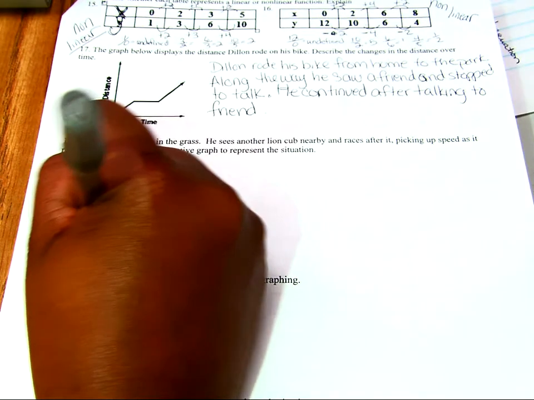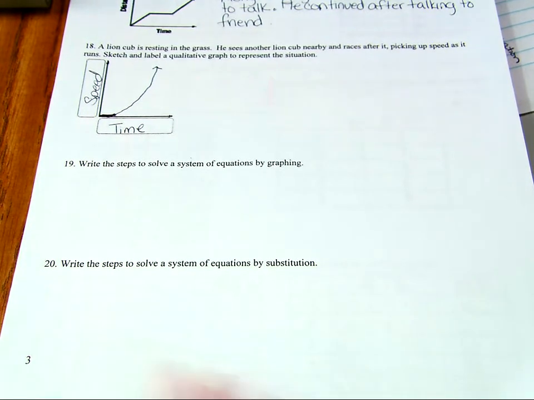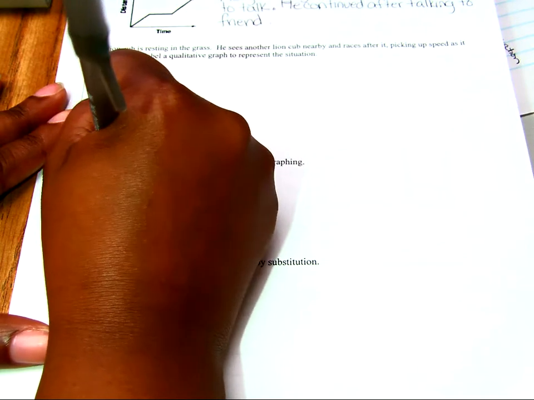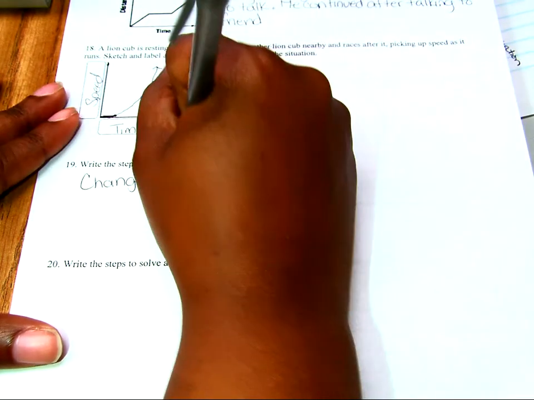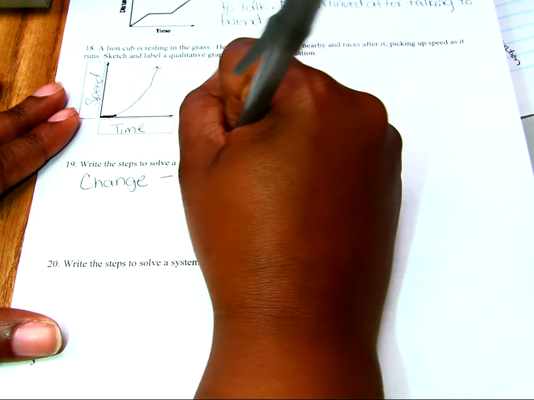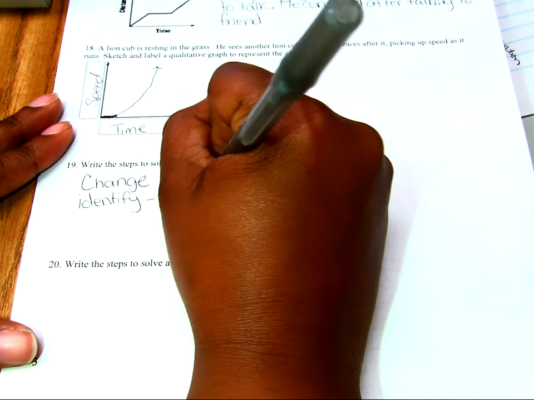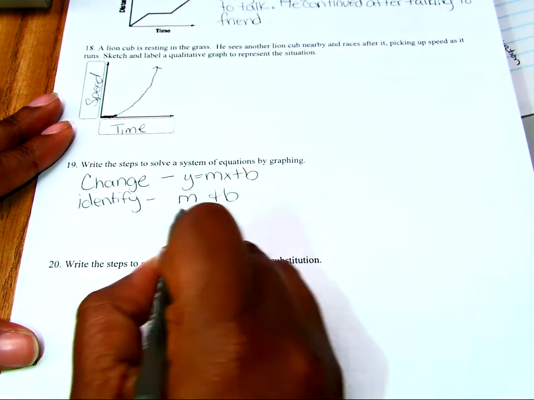19. Write the steps to solve a system of equations by graphing. So, system of equations by graphing steps. Change. So that just means the equation should be in slope-intercept form, so it's easiest to graph. Identify. That's recognize what M is and B is. Find M and B. Then you're going to graph.